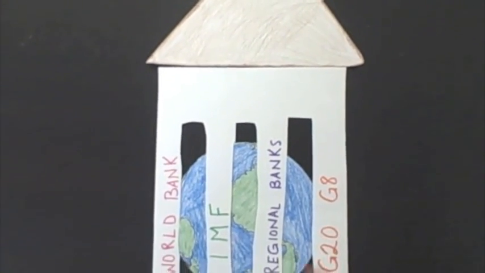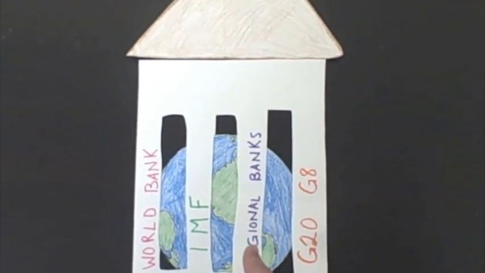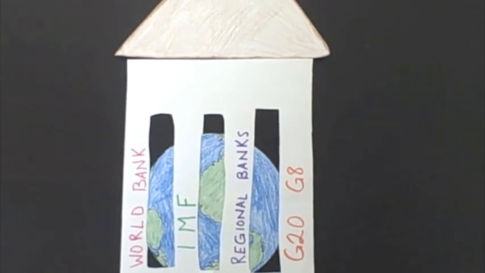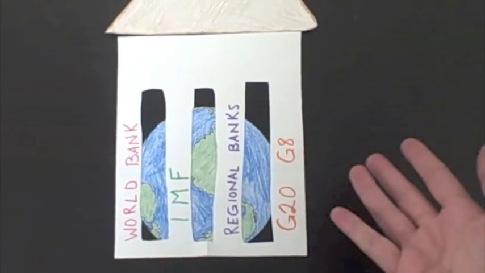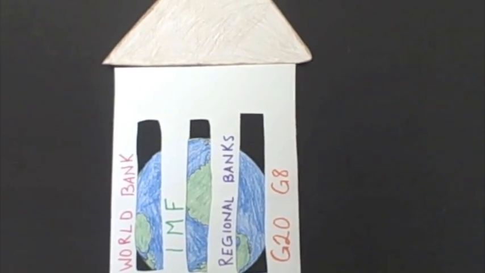The first is the World Bank. The second, the International Monetary Fund. The third are regional banks, and the fourth is G20. Don't worry if you don't understand what these are, we'll explain them later. These four pillars represent the framework that is international financial architecture. To begin, let's take a quick look at the history of these foundations.